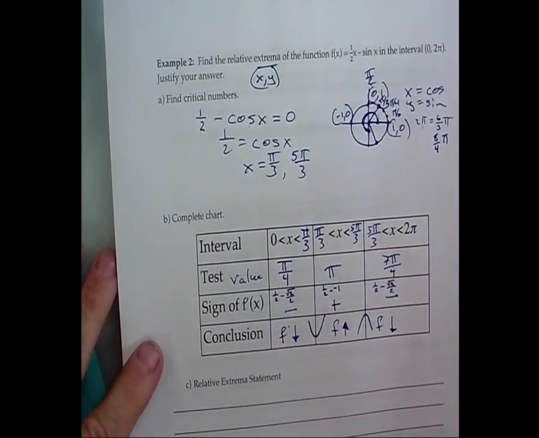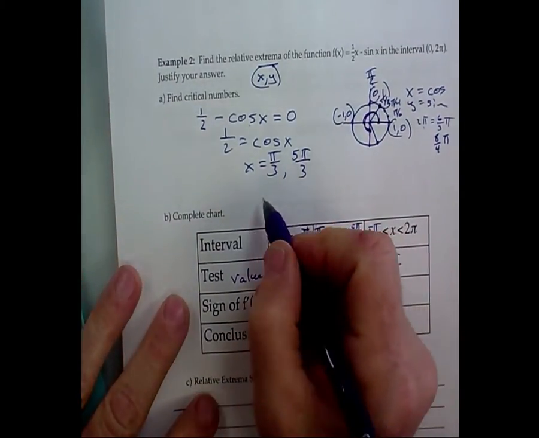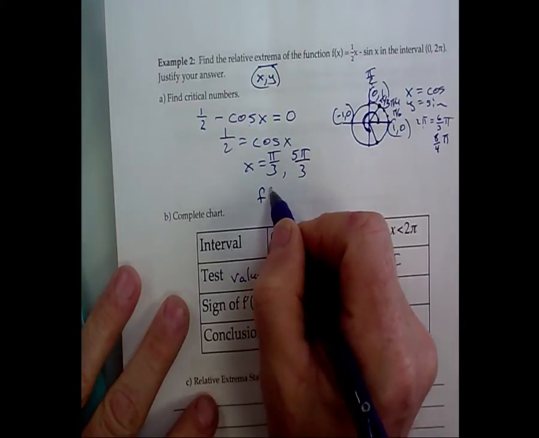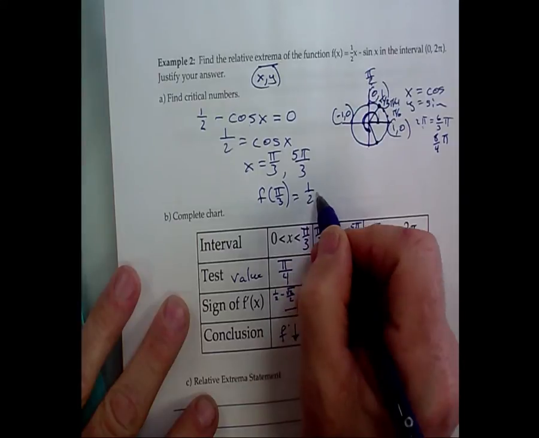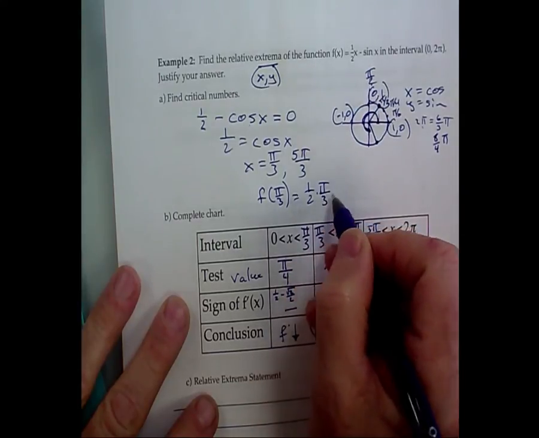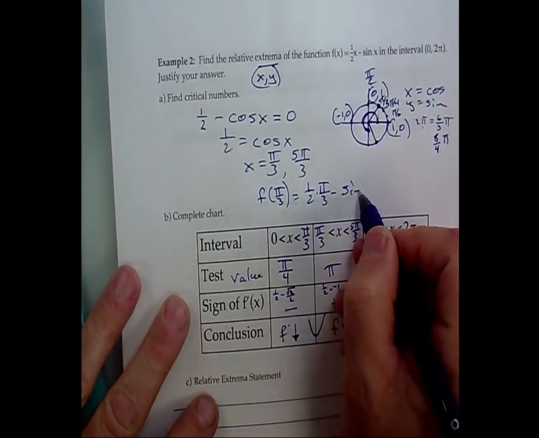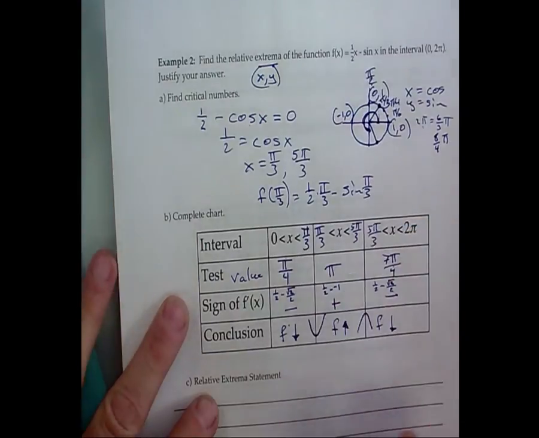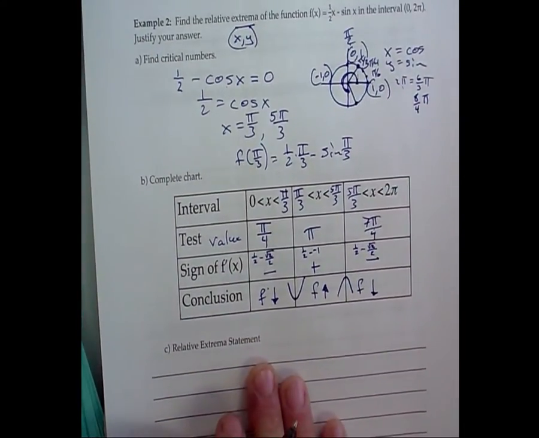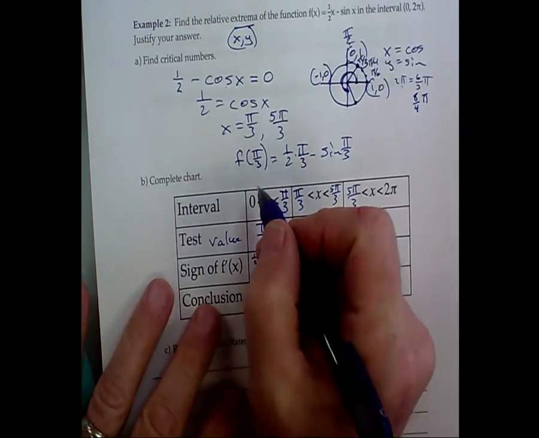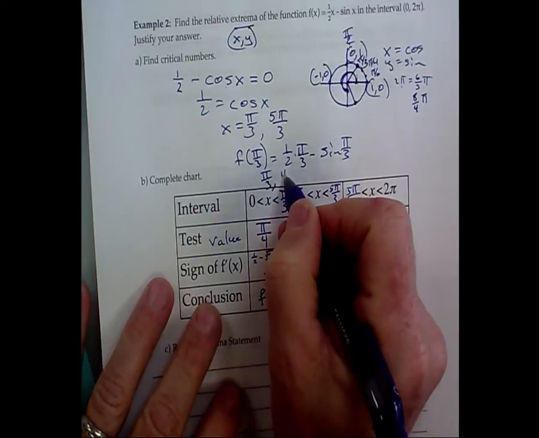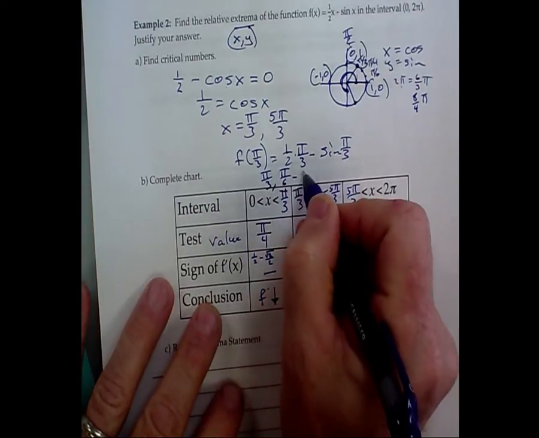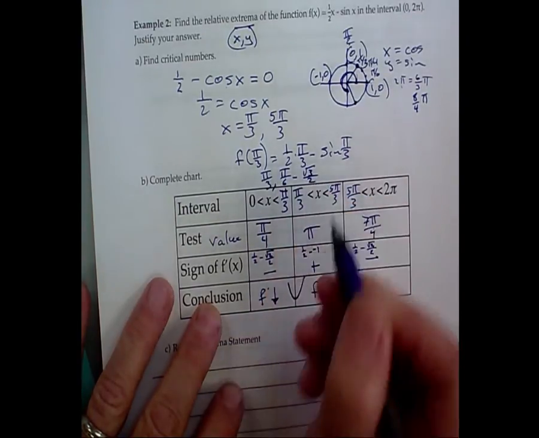So over here, I have to figure out f of pi over 3. So that's going to be 1/2 times pi over 3 minus the sine of pi over 3. So my point is going to be pi over 3, comma, pi over 6 minus the square root of 3 over 2.